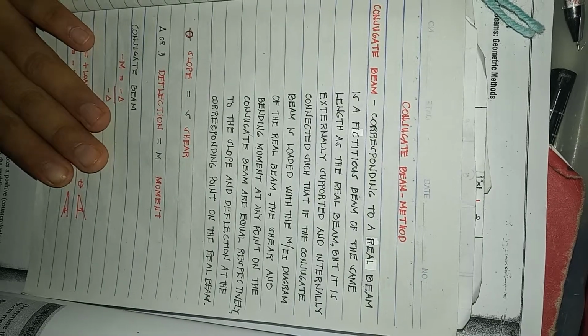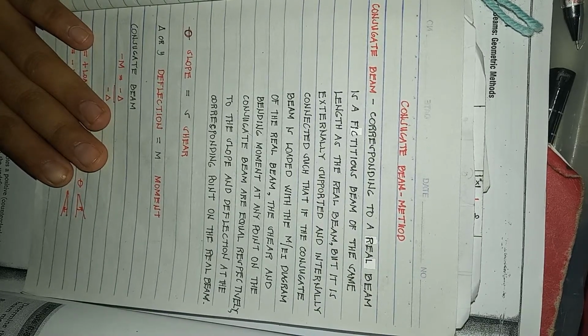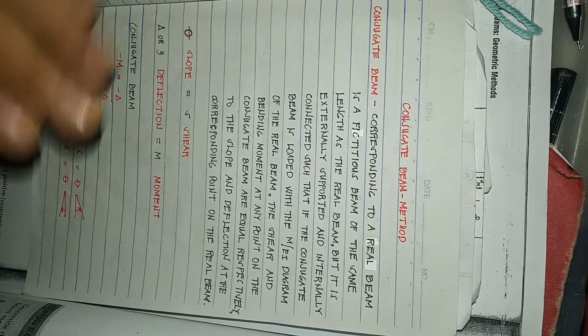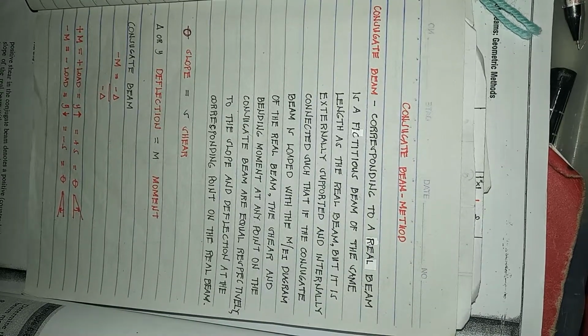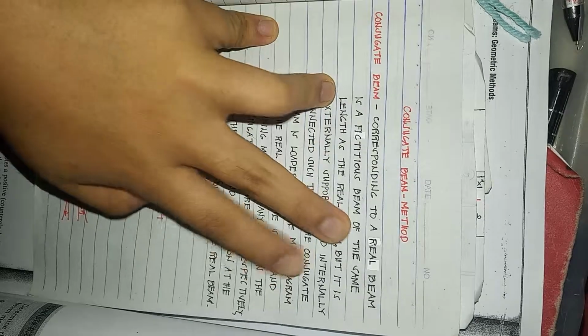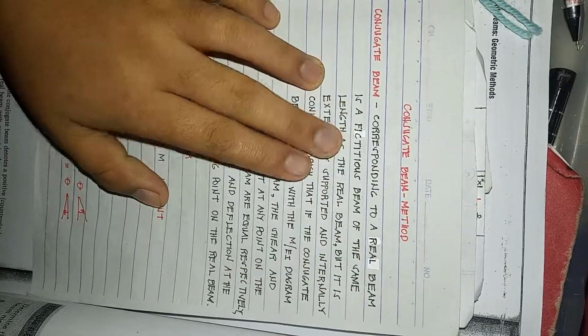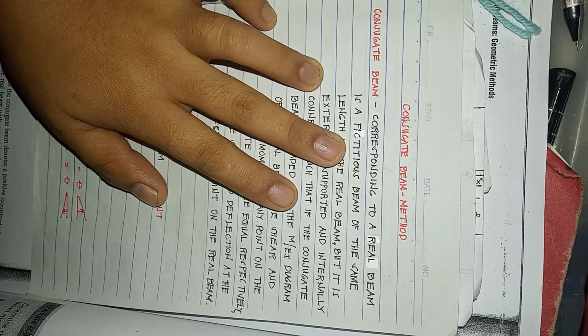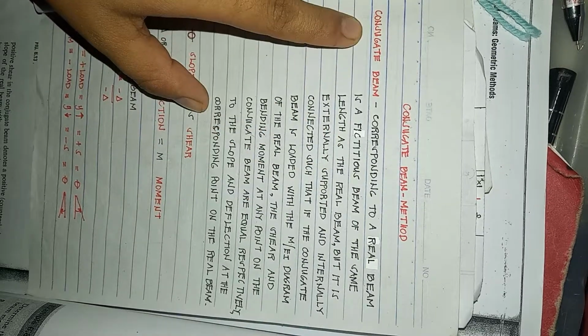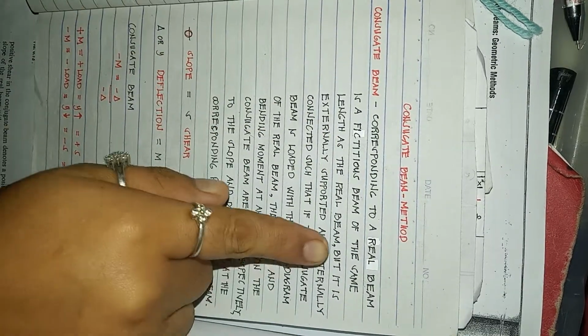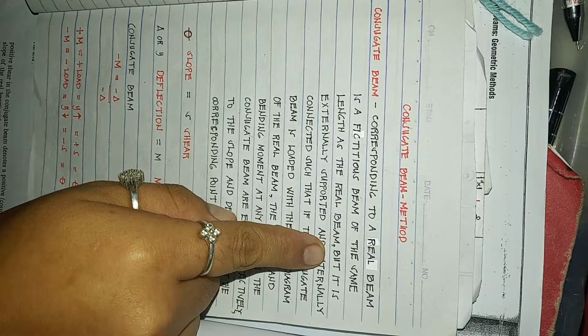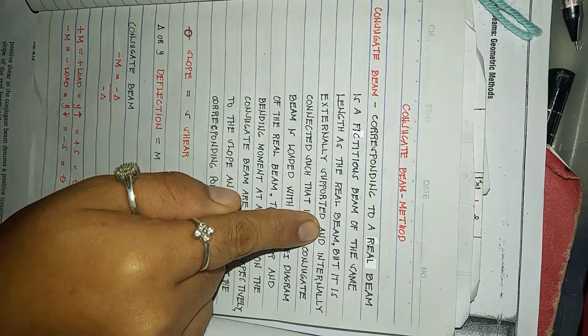Hello. We are about to discuss the conjugate beam method. What is a conjugate beam? A conjugate beam, corresponding to a real beam, is a fictitious beam. The fictitious beam is the conjugate beam of the same length as the real beam.